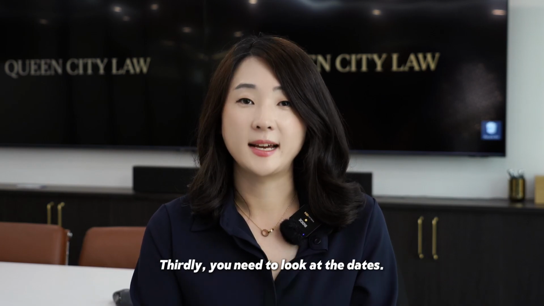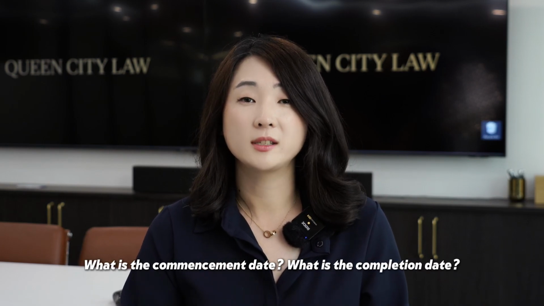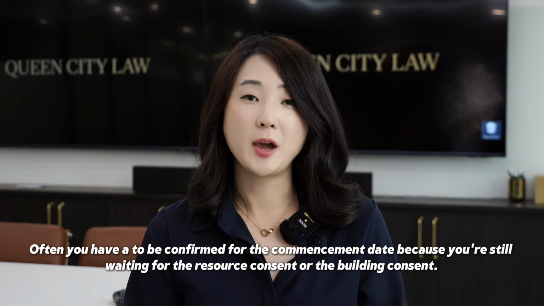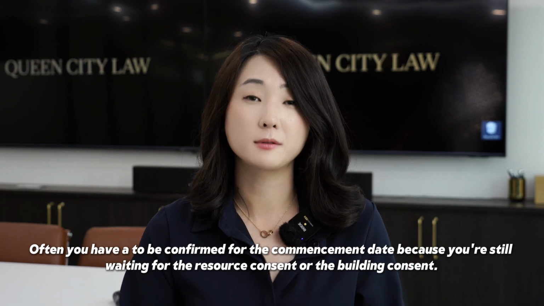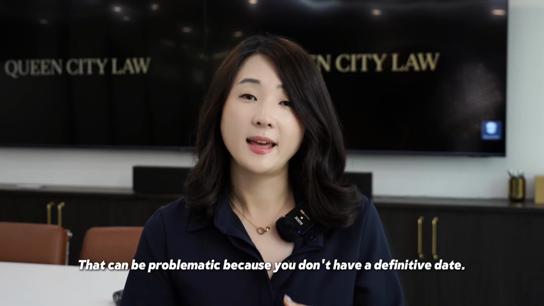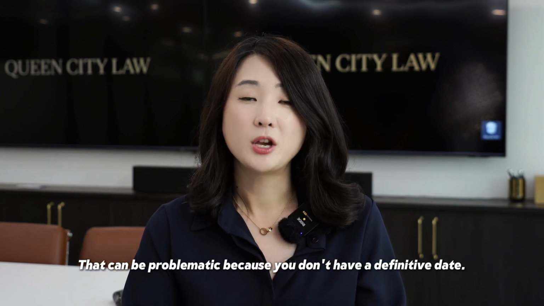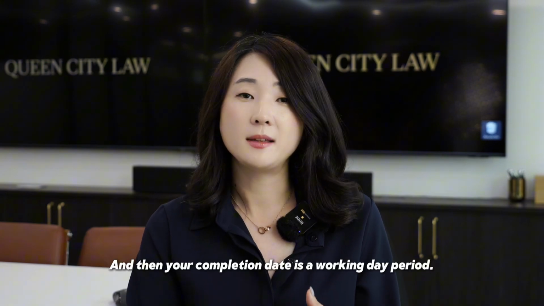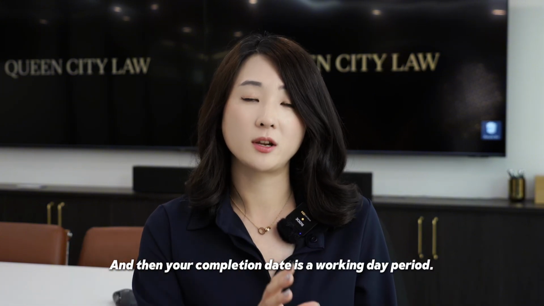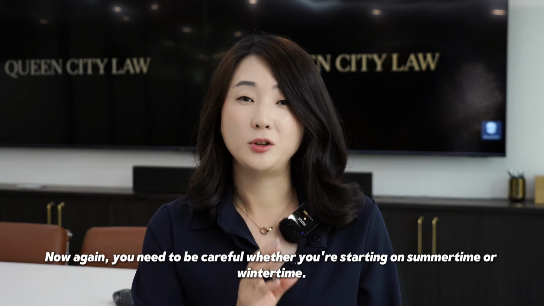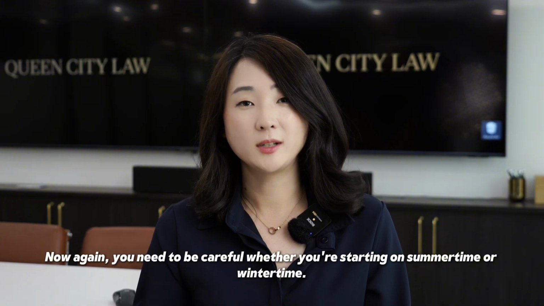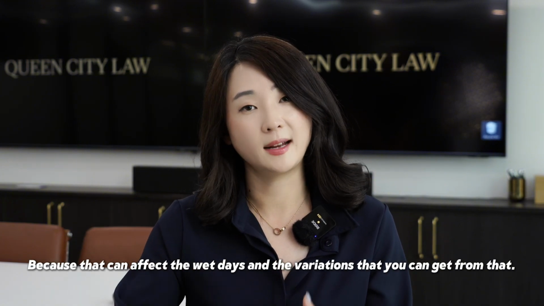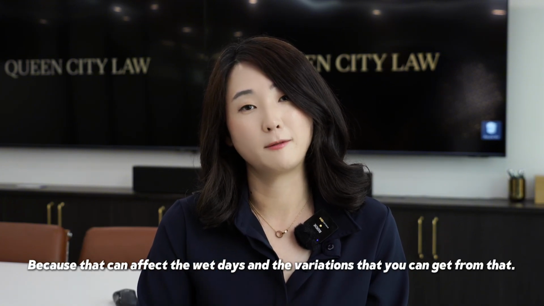Thirdly, you need to look at the dates. What is the commencement date? What is the completion date? Often you have a "to be confirmed" for the commencement date because you're still waiting for the resource consent or the building consent. That can be problematic because you don't have a definitive date, and then your completion date is a working day period. Now again, you need to be careful whether you're starting in summertime or wintertime, because that can affect the wet days and the variations that you can get from that.